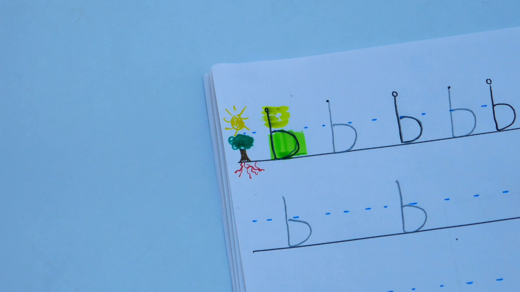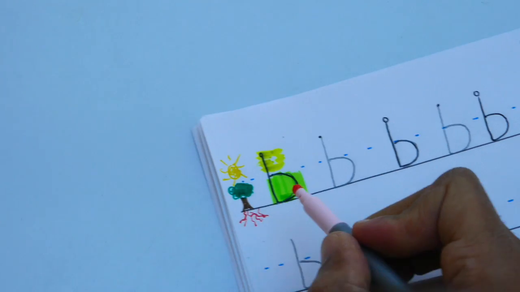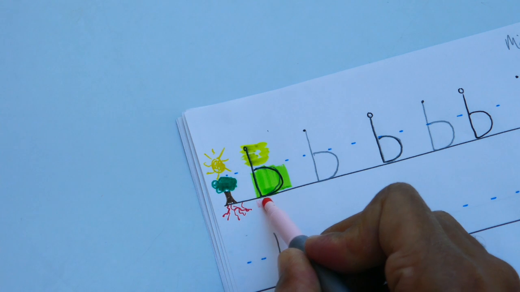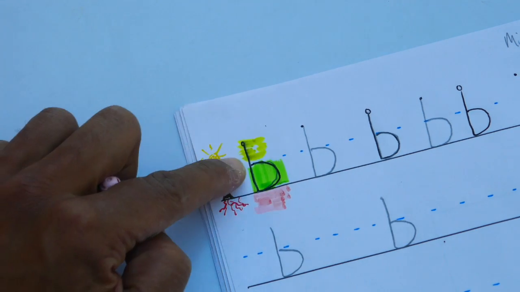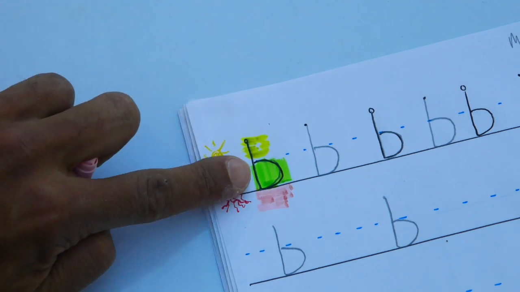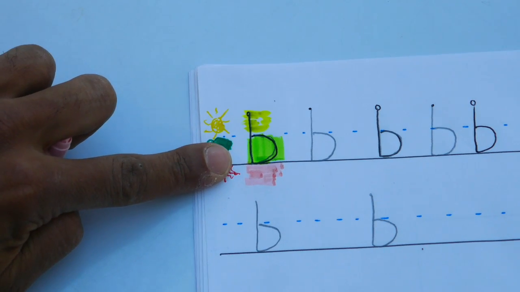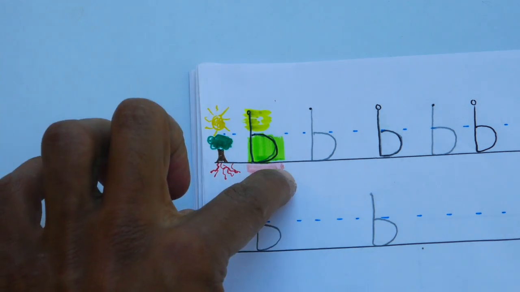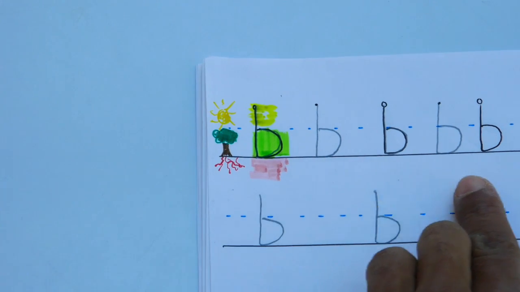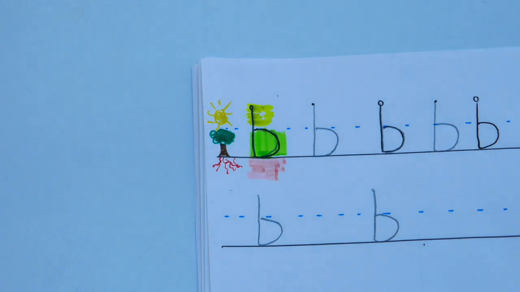And in the root area, I'm going to try to use a red, actually pink might be better. In the root area, there is nothing. So there's a little bit in the sky, a little bit on land, and nothing in the root, so nothing under the first straight black line you have done.